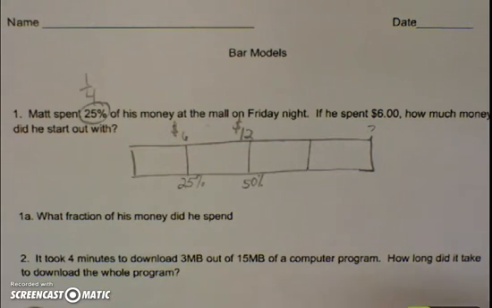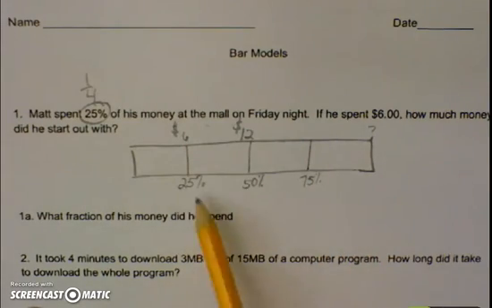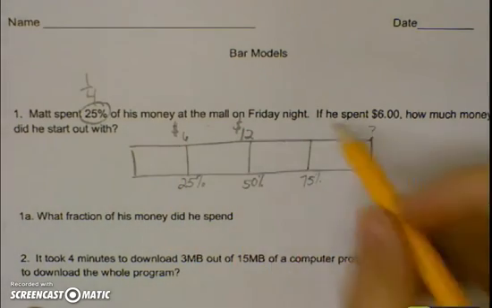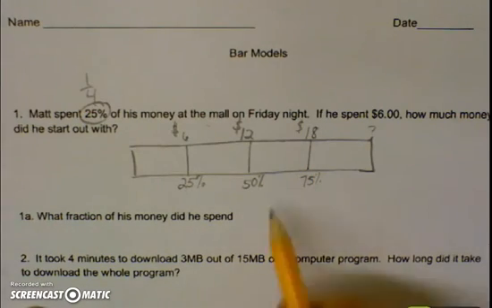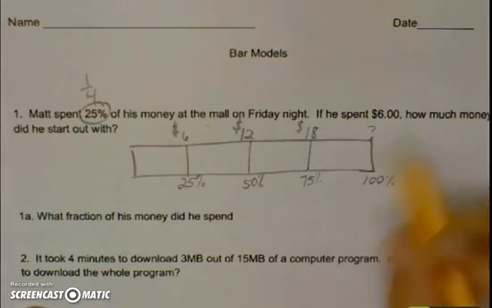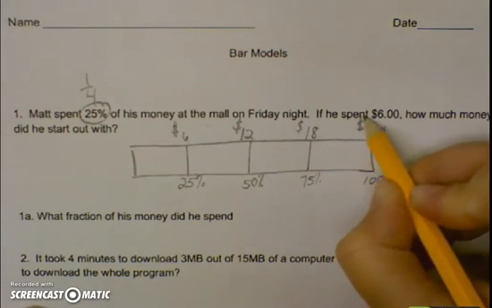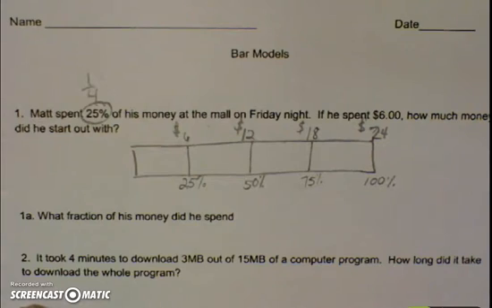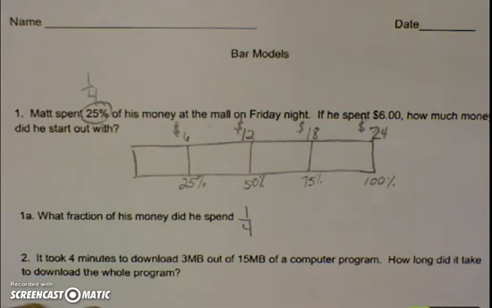If I know this, I also know 75% is 6, 12, $18. If I know this, I also know that 100% is $24, because I can take my 50% and double it. What fraction of his money did he spend? Easy, 1/4. Okay, on to the next one.